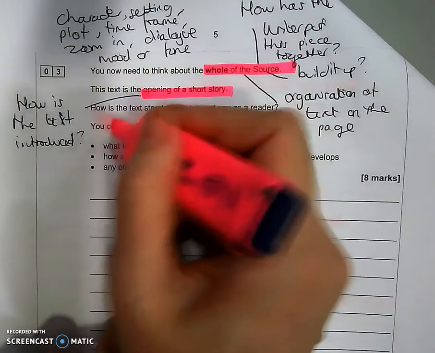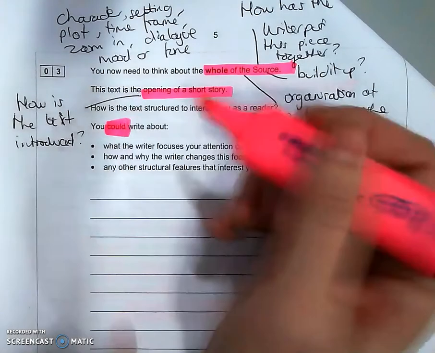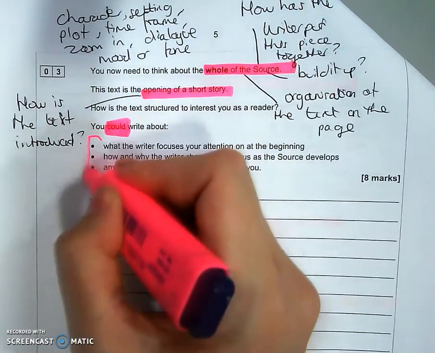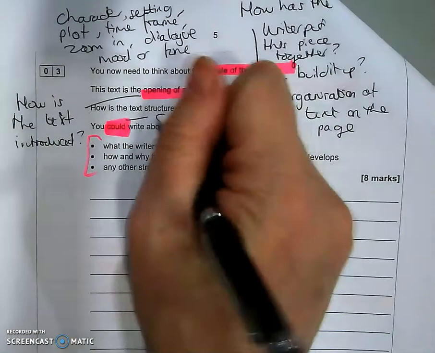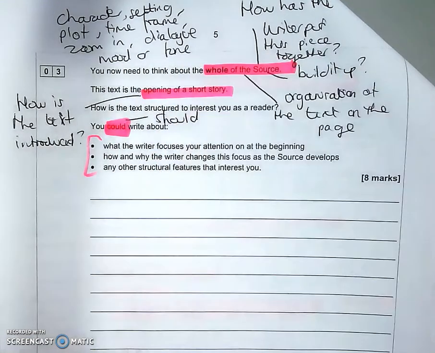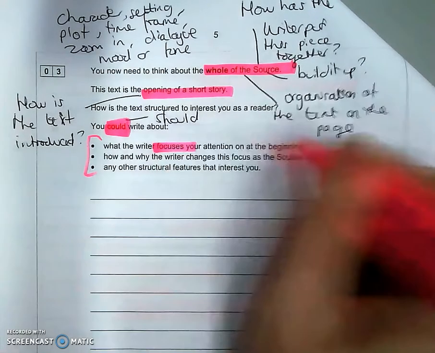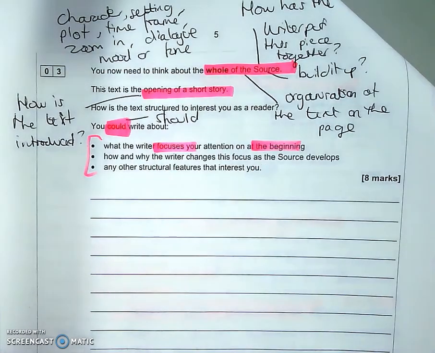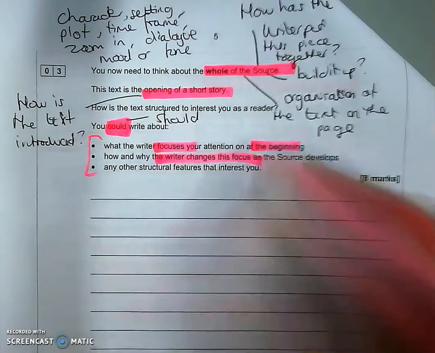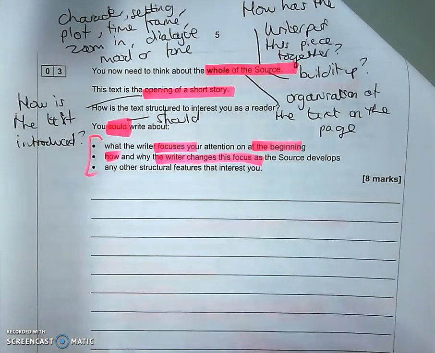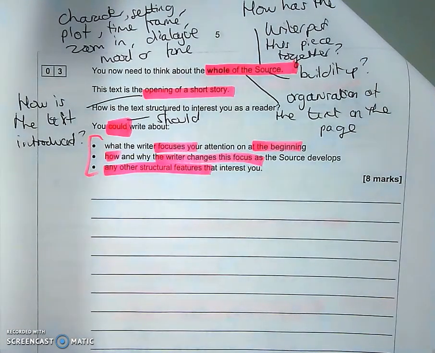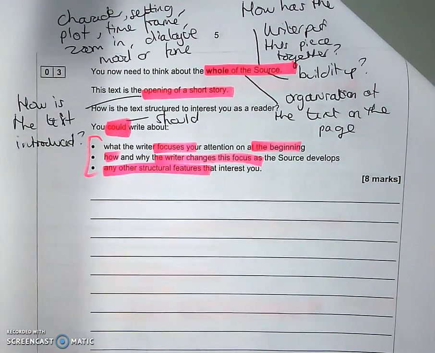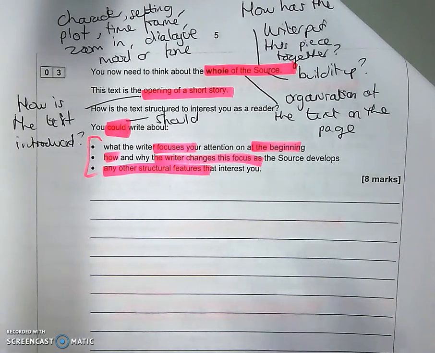Again, we've got this word could. You could write about these three things. Again, I'm going to suggest that we say should here. You should write about what your writer focuses your attention on at the beginning, why the writer changes his focus and how they do that, and this gives you a bit of a free rein there, that last bullet point, to write about any structural feature that interests you.